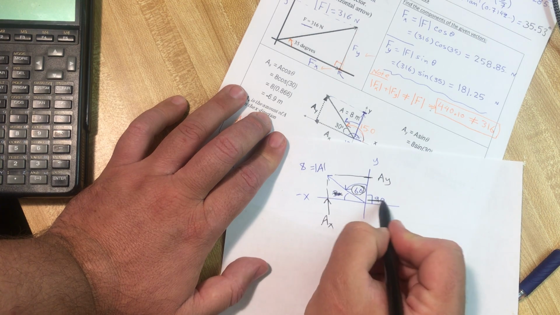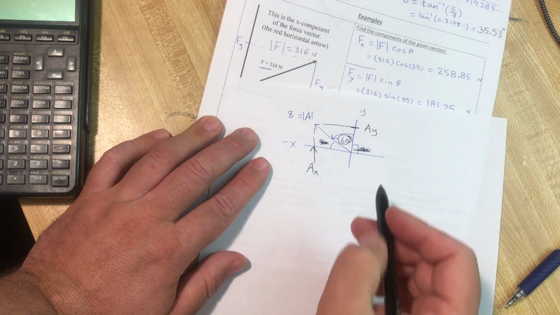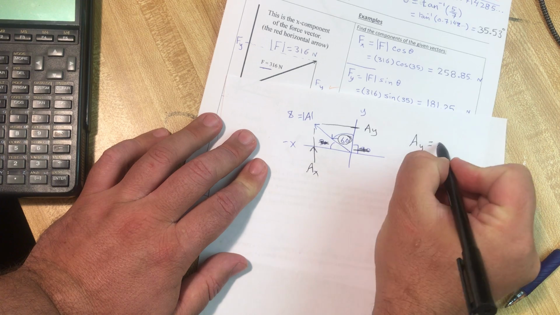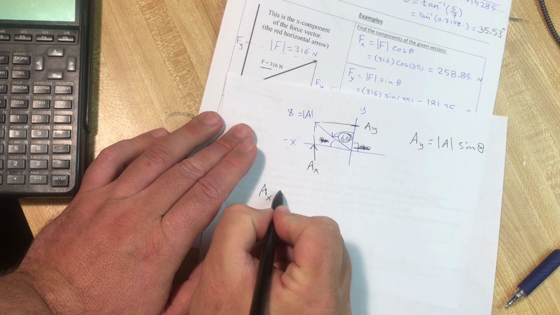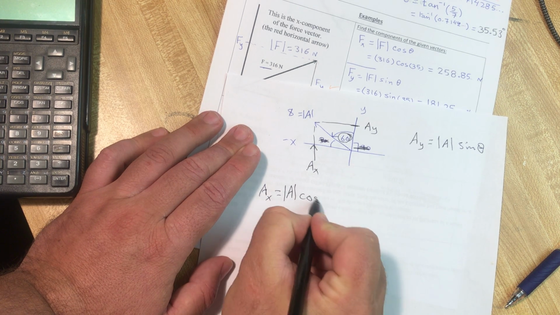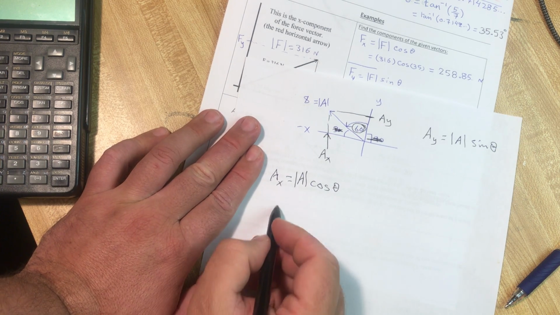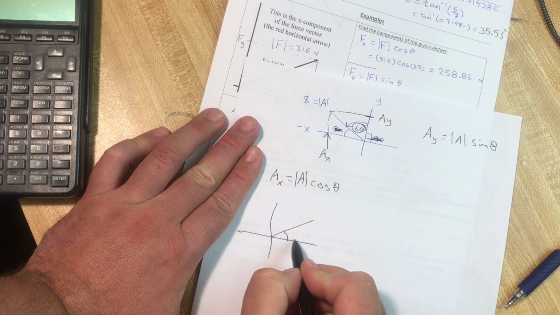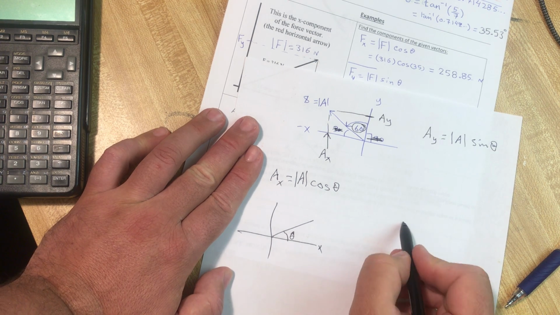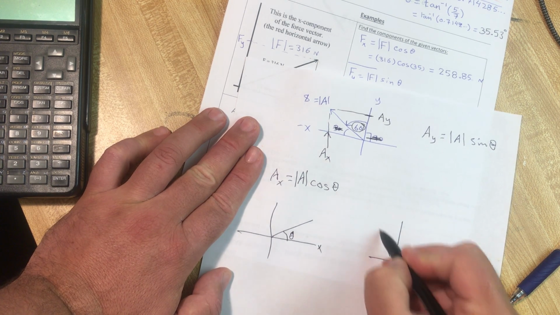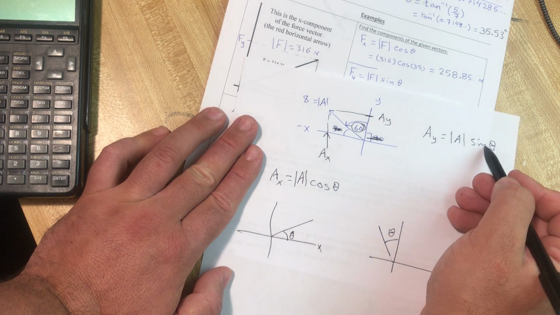I don't need to use the angles from the x component. Look, we know from before that Ay is equal to the length of A sine theta, and Ax is equal to A cosine theta. That is in the case where theta is taken from x. But if theta is taken from y, then we need to use cosine with y, not sine.